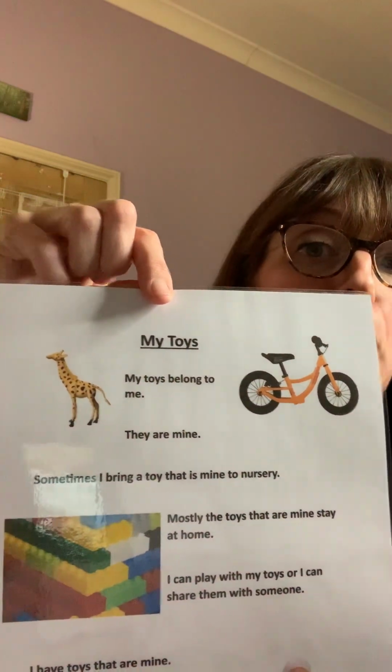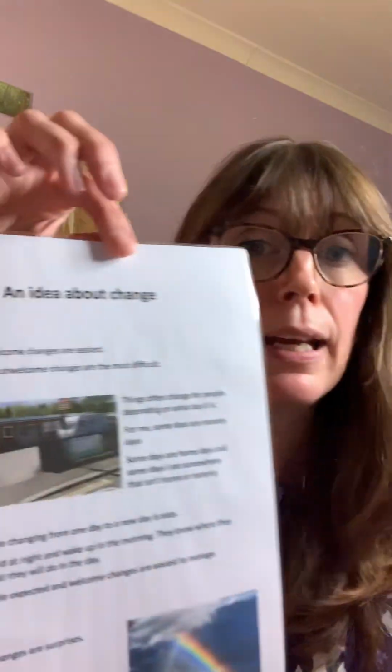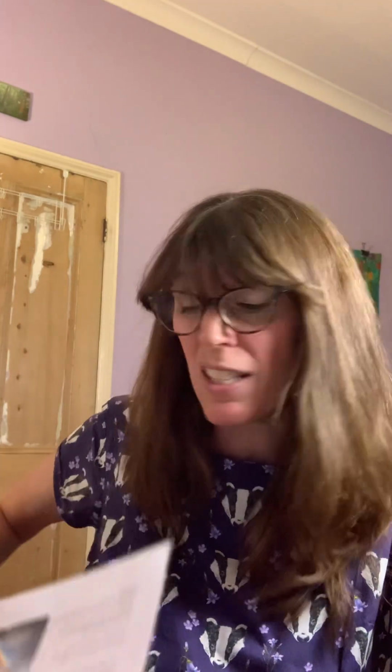So in the story My Toys, this uses first person sentences. We've got my toys belong to me. They are mine. Sometimes I bring a toy that is mine to nursery. Okay, so that's first person. A third person sentence, here's an example in an idea about change. And the example is, for many people, changing from one day to a new day is easy. People go to bed at night and wake up in the morning. They know where they will be and what they will do in the day. Okay, so that's the first person and third person sentences.